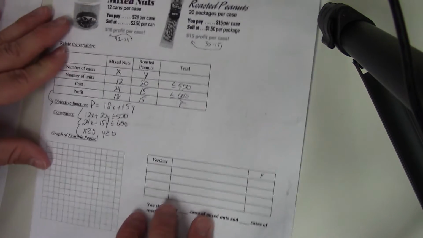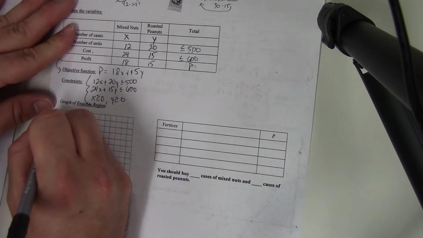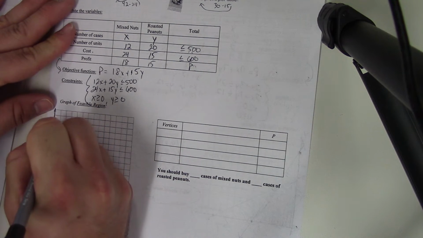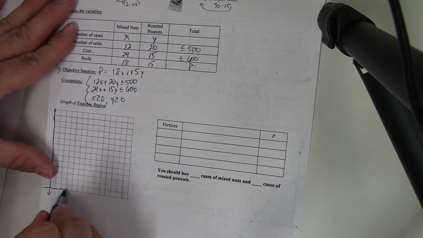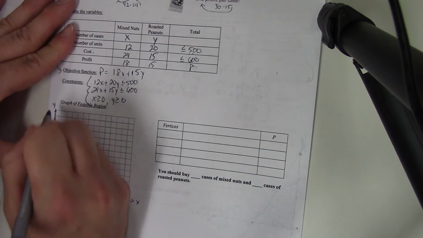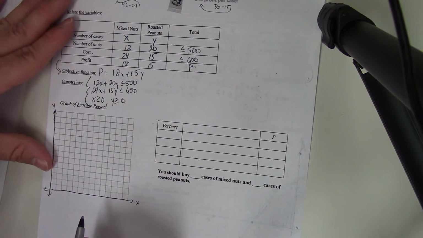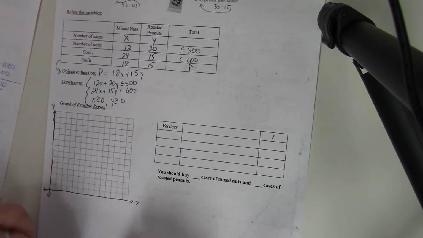So when I go to graph this, again, I'm going to stay in that first quadrant, so I'm going to use the far left. Excuse me if it's not as straight as the line itself for this. I will draw my lines with a straight edge. X-axis, Y-axis, of course. And again, I need to find my X and Y intercepts.